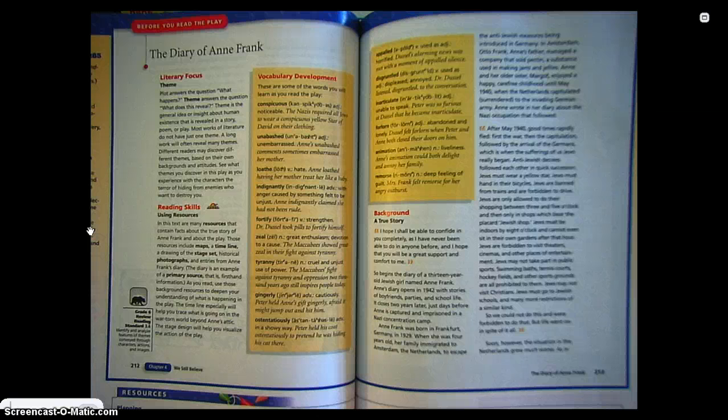A long work will often reveal many. Different readers may discover different themes based on their own backgrounds and attitudes. See what themes you in this play as you experience with the characters the terror of hiding from who want to destroy you.